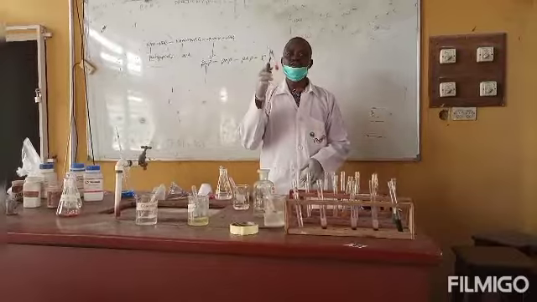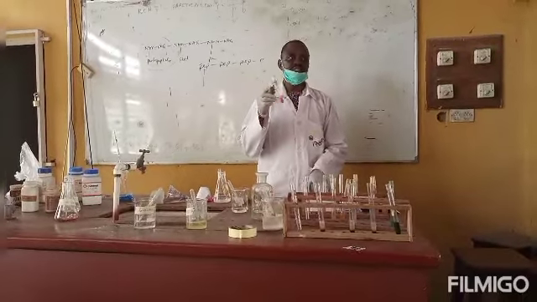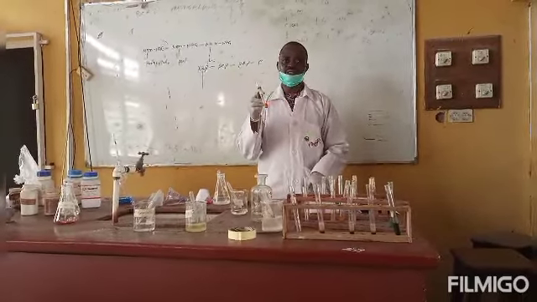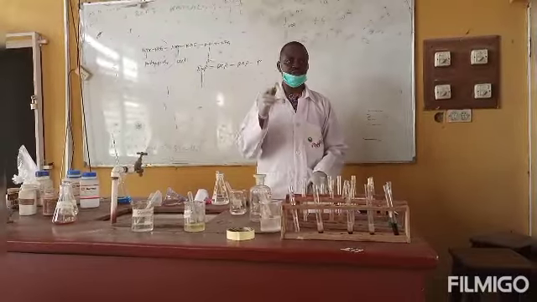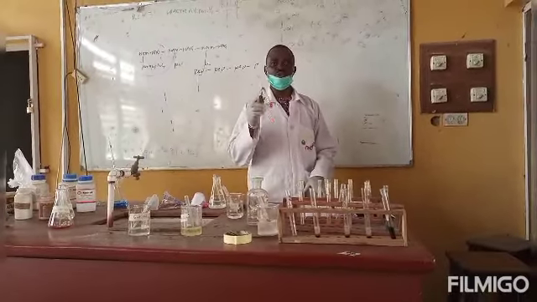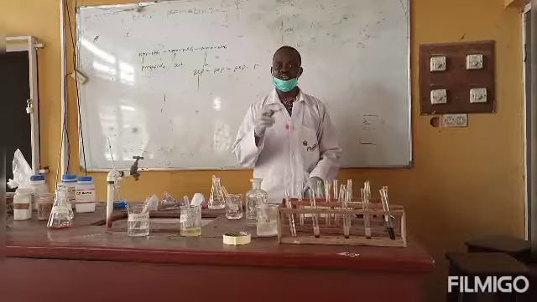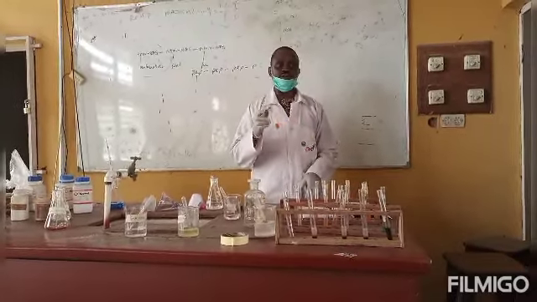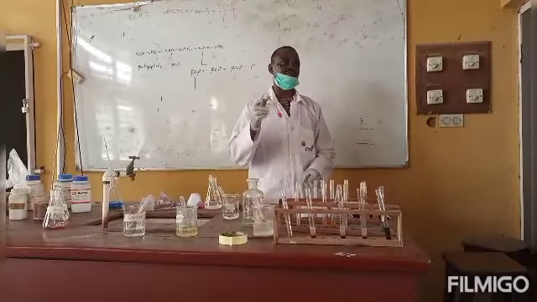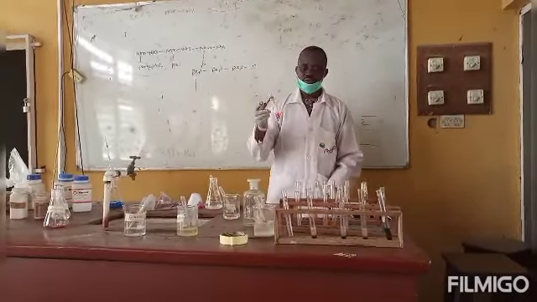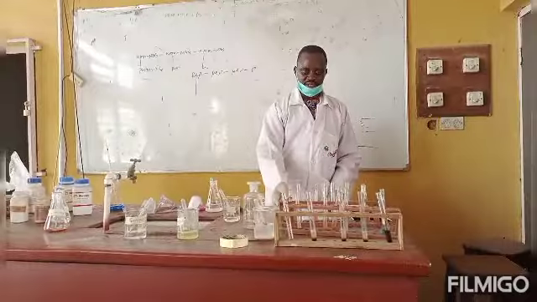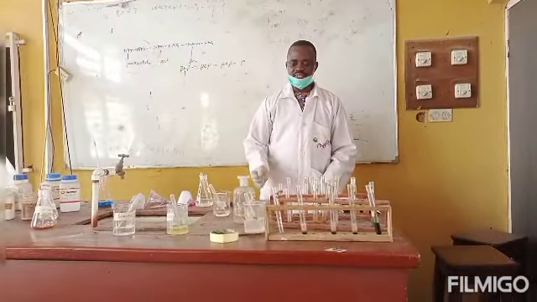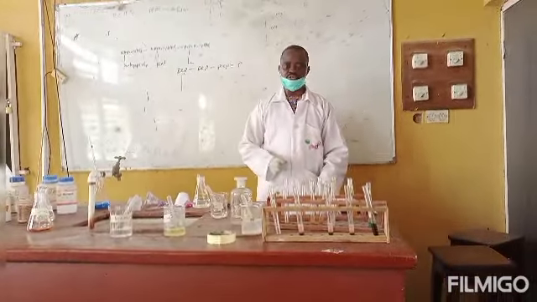So this confirmed to us that sucrose has been hydrolyzed into its constituent monomers, which are glucose and fructose. An application of Benedict's reaction on the monomers of sucrose tests positive to Benedict's reaction. That is the end of the practical series for today.